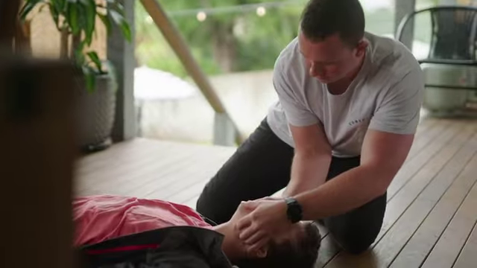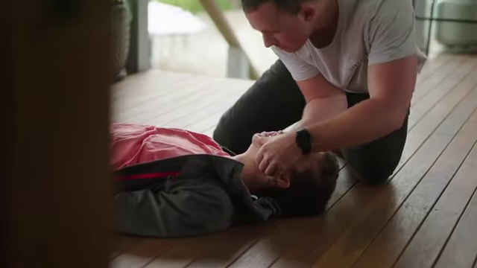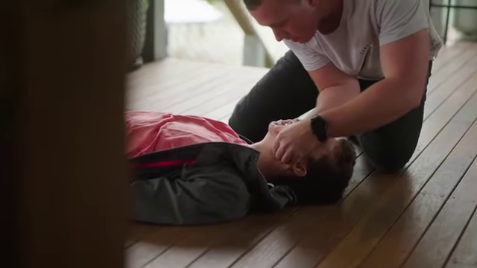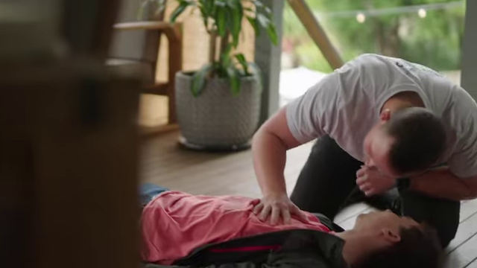Then open the airway. Remember, we need to clear the airway or make sure that the airway is clear. We need to make sure that they're not actually choking on any foreign bodies in their airway. Once you've checked the airway is clear, move on to assess their breathing.